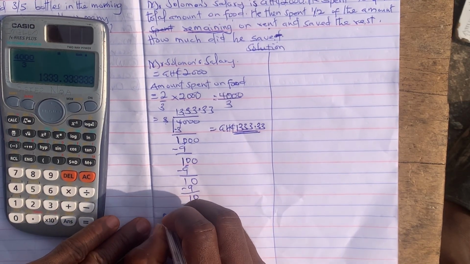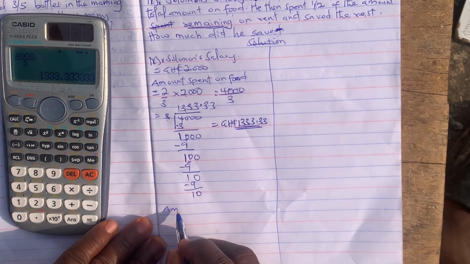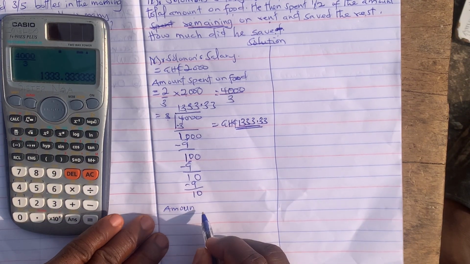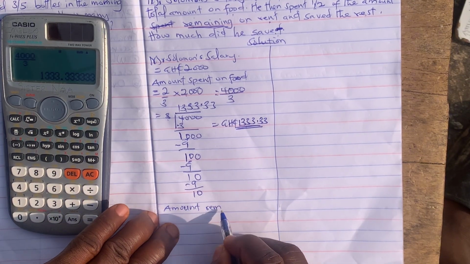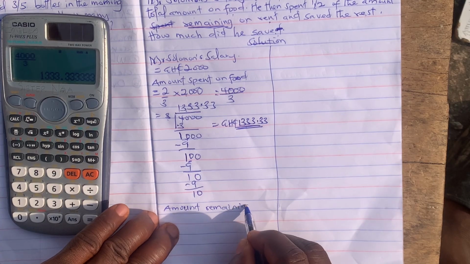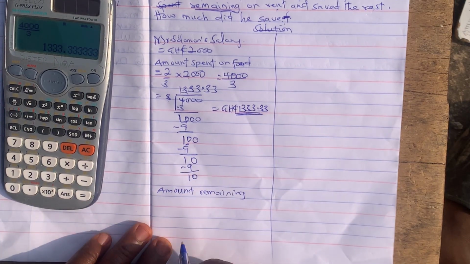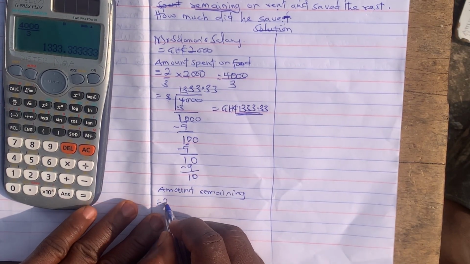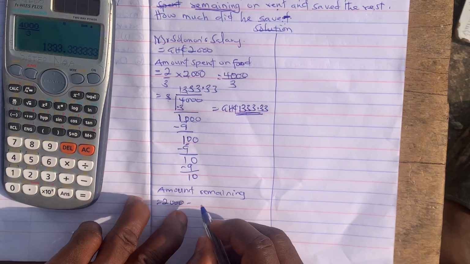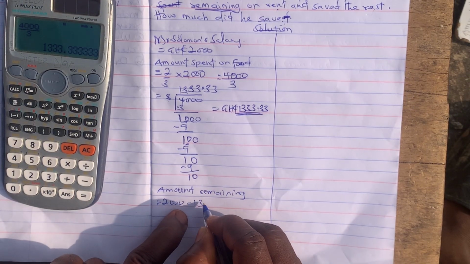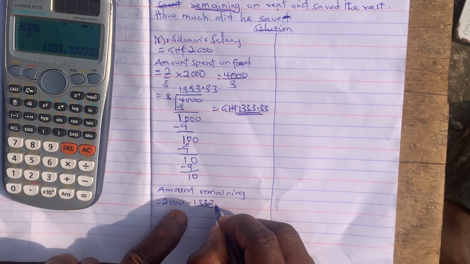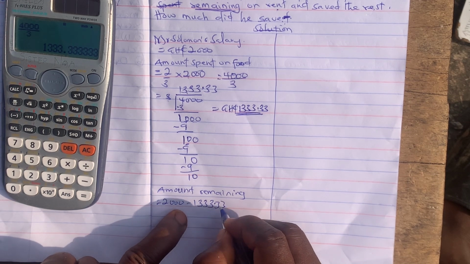So let's check the amount remaining. The amount remaining equals 2,000 minus 1,333.33.